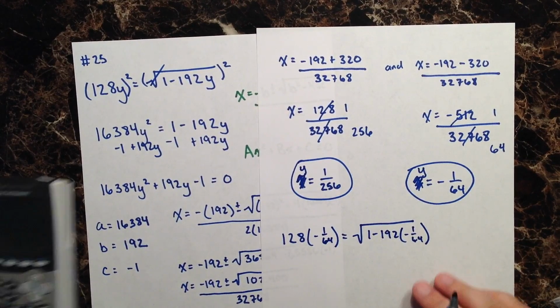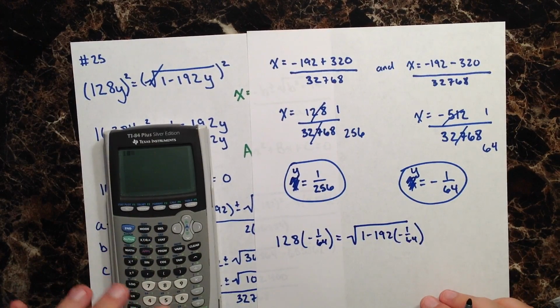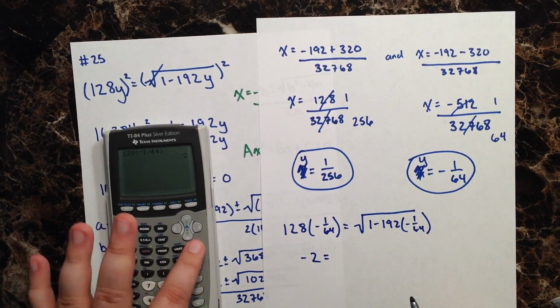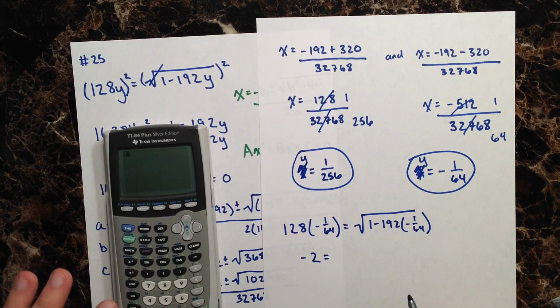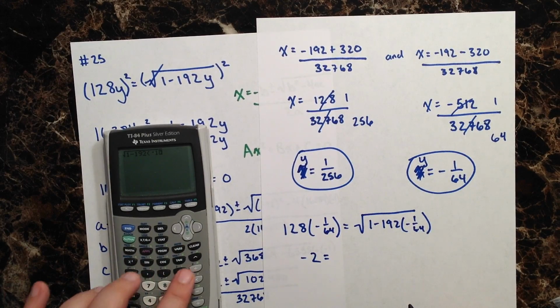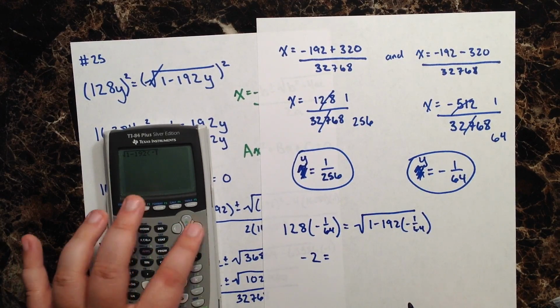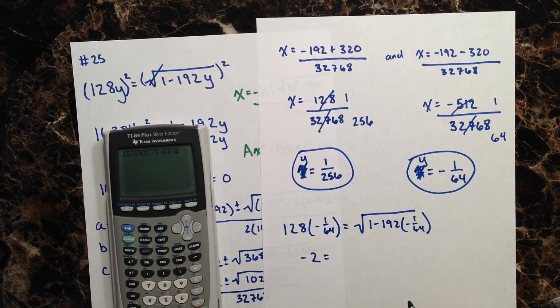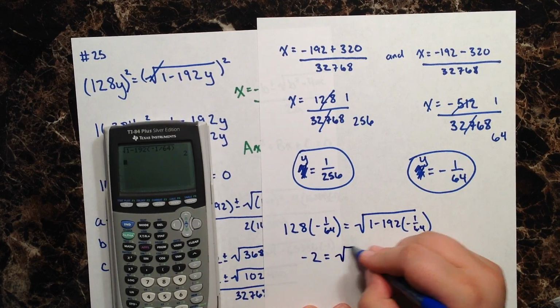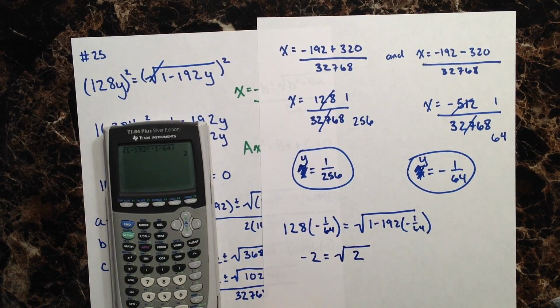Let's see what happens. Well, 128 times negative 1 over 64 gives me a negative 2. And on the right-hand side, the square root of 1 minus 192 times negative 1 over 64 gives me a radical 2.